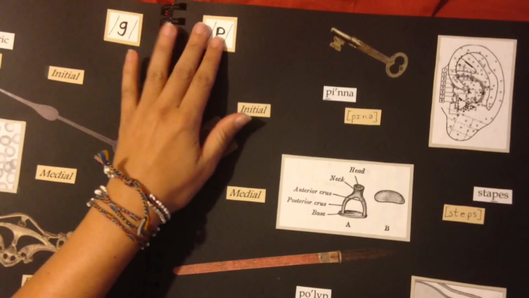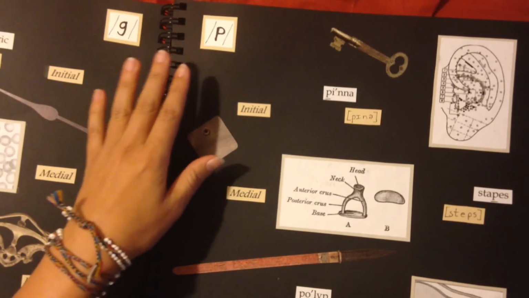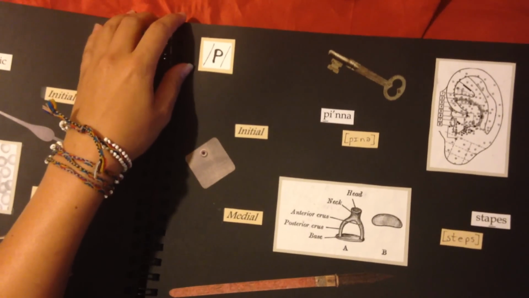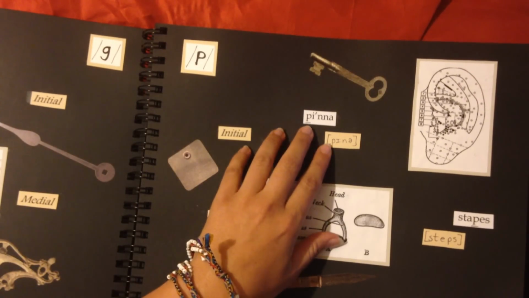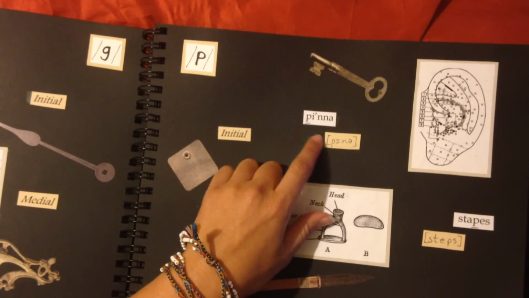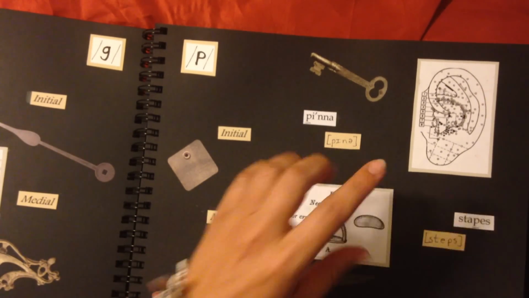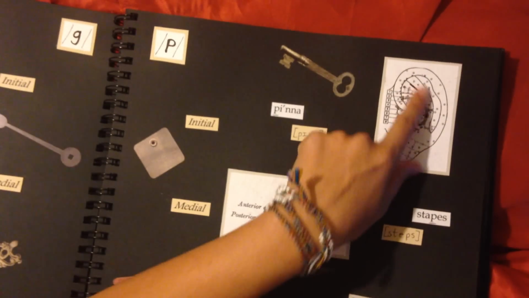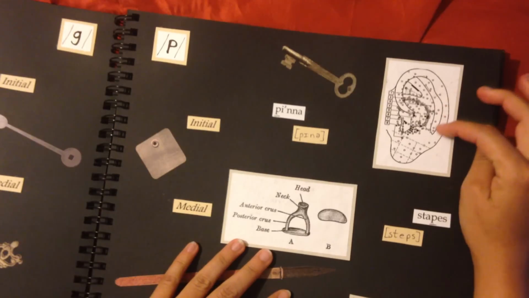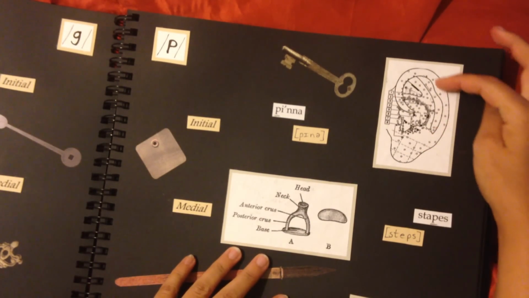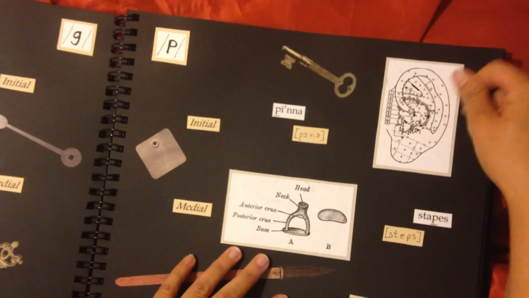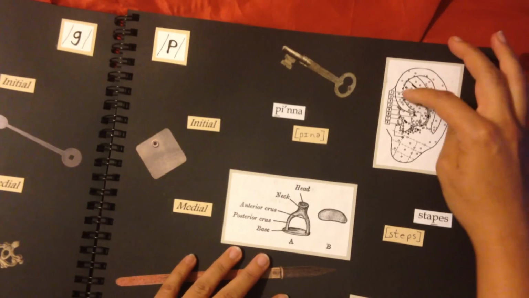Okay, and then next we have the word is p is the next phoneme. So our words are pinna, which is the outer part of your ear that goes like this, the part that you can grab and kind of move around. That's called your pinna.